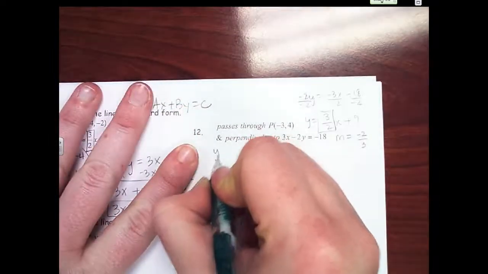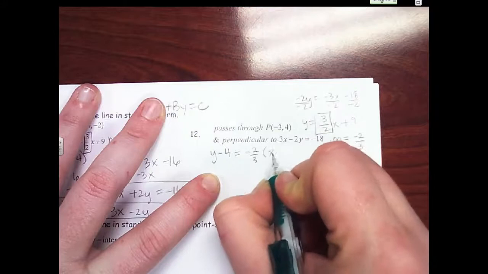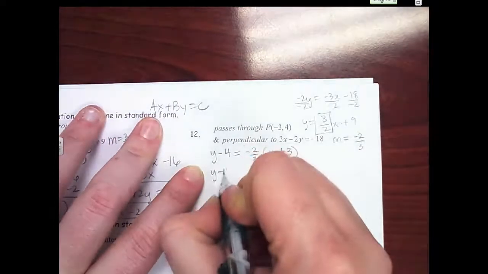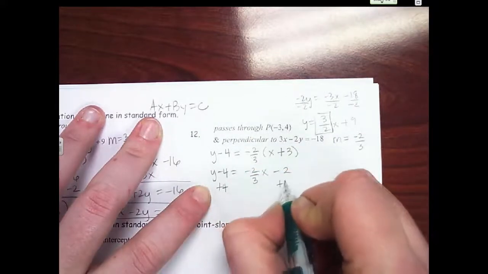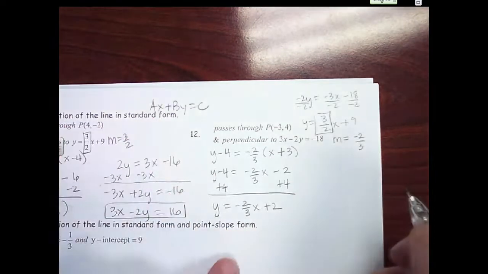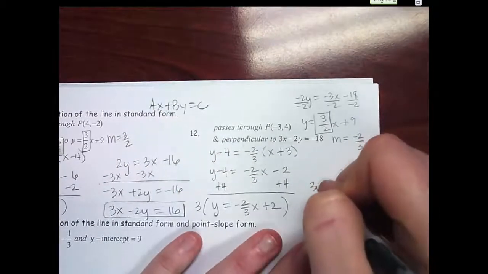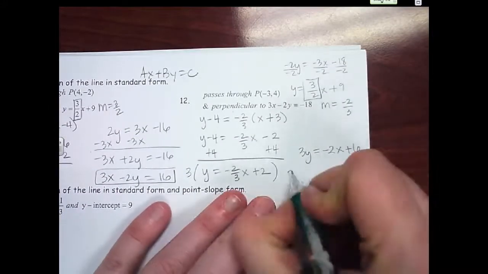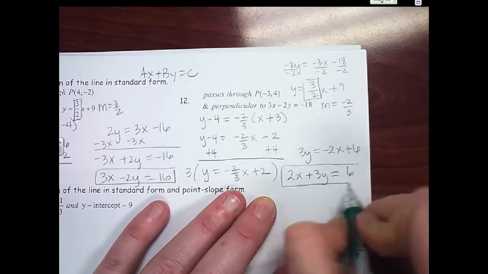Now I can put it in point slope. So y minus 4 equals negative 2/3 times x minus a negative 3, so it becomes x plus 3. Distribute the negative 2/3. Add over the 4. So I'm going to go ahead and get rid of my fractions here, so I'm going to multiply everything by 3. So 3y equals negative 2x plus 6. And I want x and y on the same side, so I add the 2x over. And everything is done.